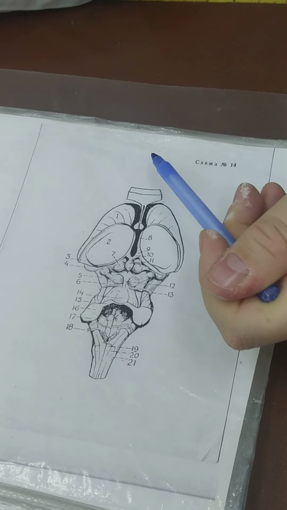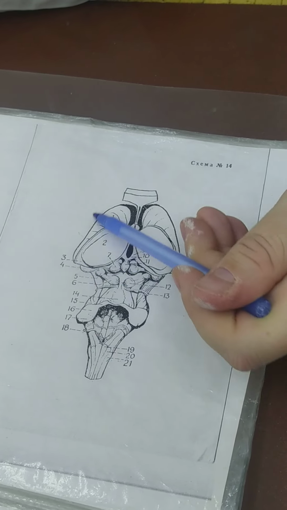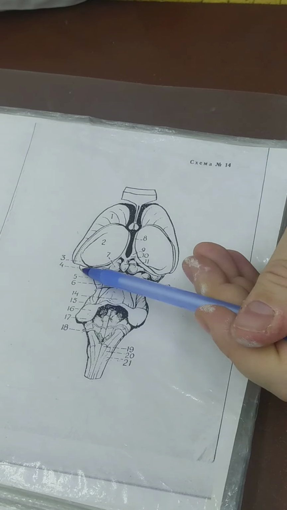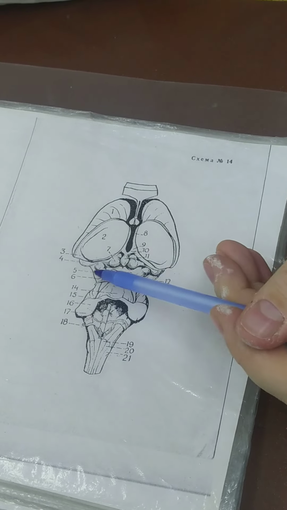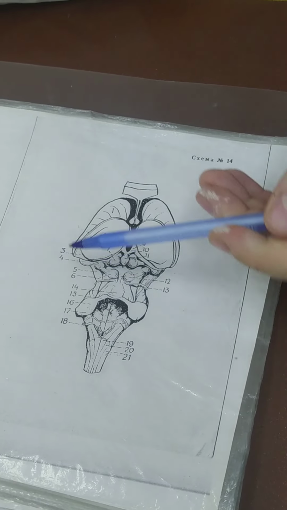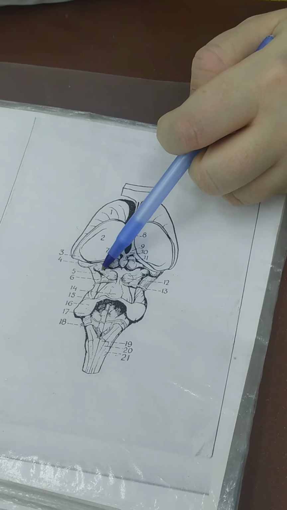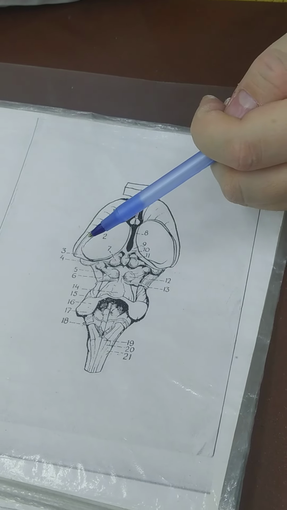So visual afferent signals from the optic tract come to the lateral geniculate bodies and partially go to the superior colliculi of the midbrain. So both of them are subcortical visual centers. And inferior colliculi of the midbrain are connected with the medial geniculate bodies by the arm of the inferior colliculus, or brachium of the inferior colliculus.